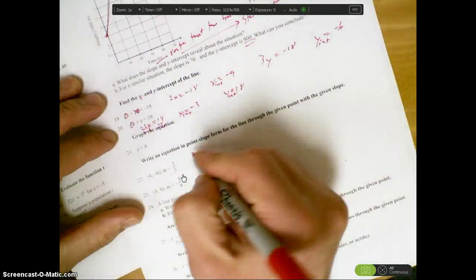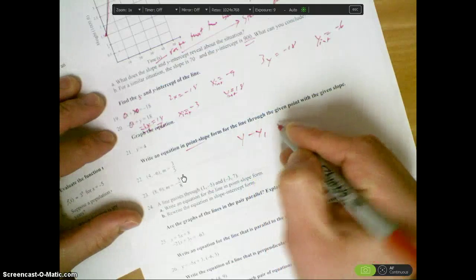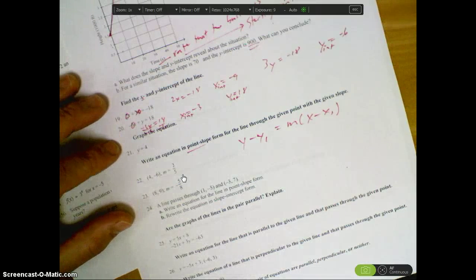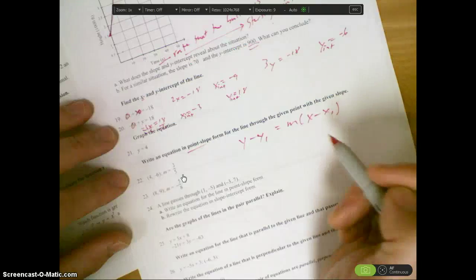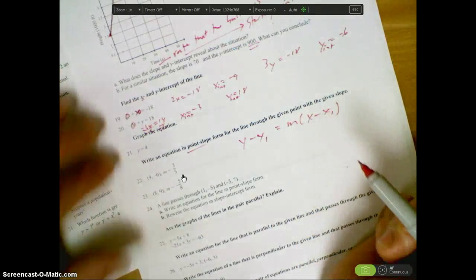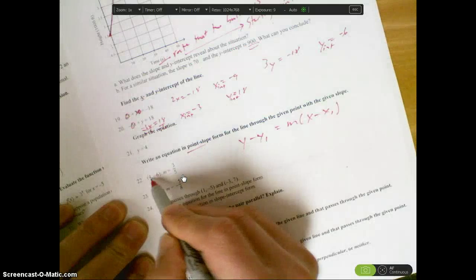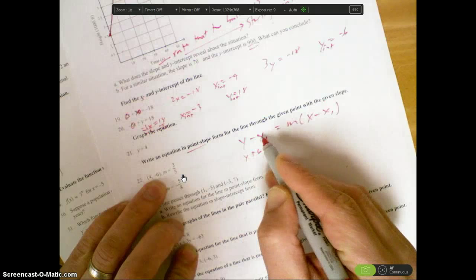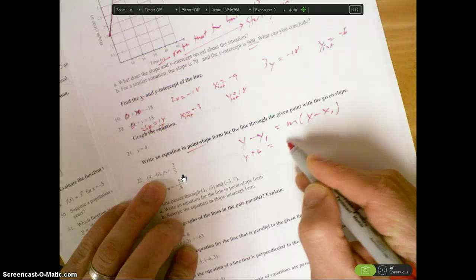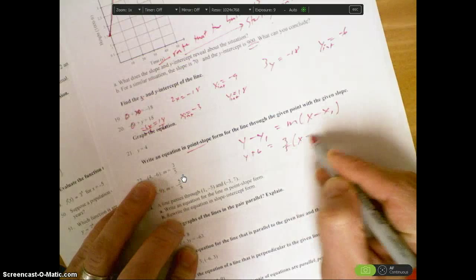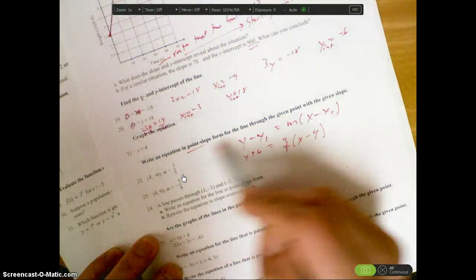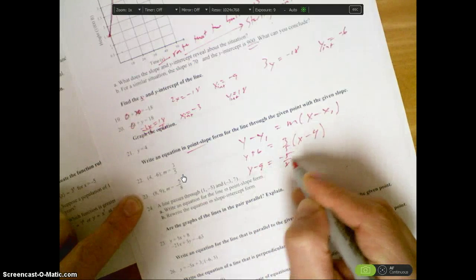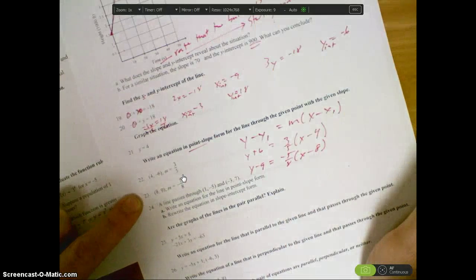Write an equation in point slope form. Y minus y1 equals m times x minus x1 is the point slope formula for the line through the given point with the given slope. So I just have to plug these numbers into this equation. So the y value is negative 6, so it's y plus 6. So minus negative 6 is plus 6 equals 3/5 times x minus 4. It doesn't say slope-intercept, right? So we're done with that one. Same kind of problem here. Y minus 9 equals negative 5/8 times x minus 8 is the answer for 23.